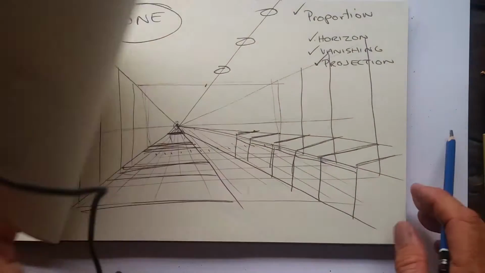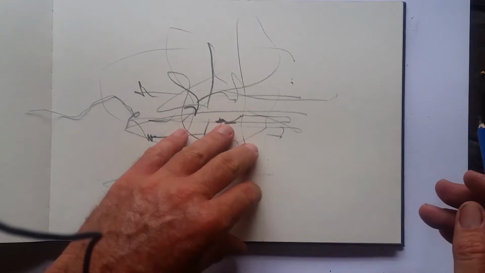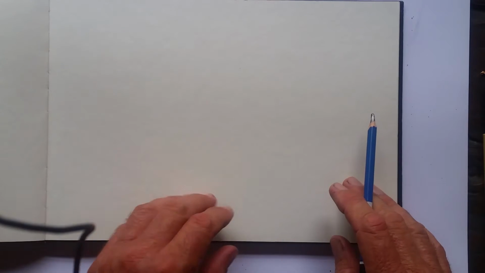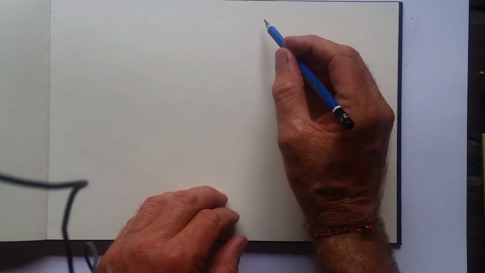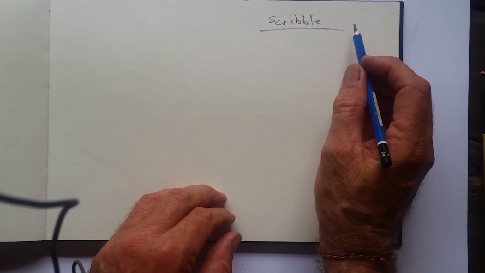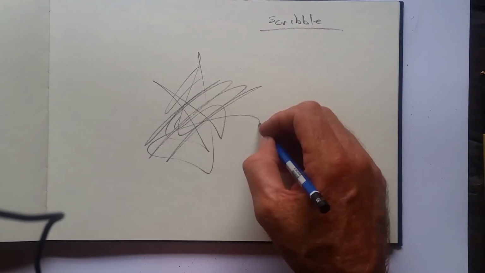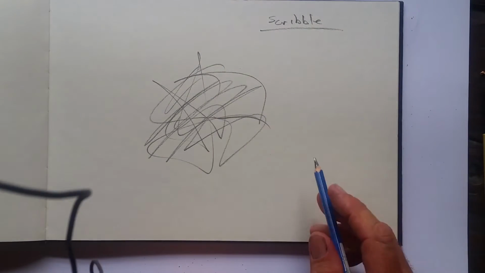But let's get into this and let's start talking about dancing the line. Okay, there are a couple of key things that I want to talk about. The first one is scribble, and the idea of what is scribble. When we think of scribble, we just think of random scribbling.